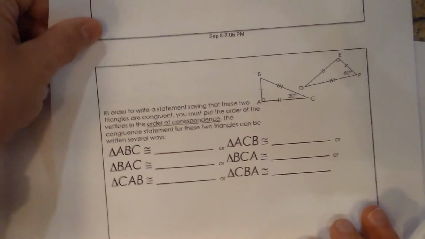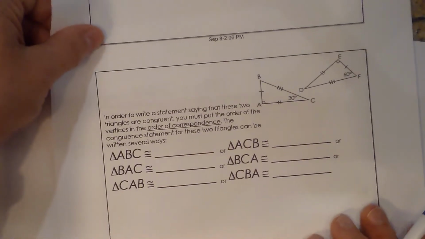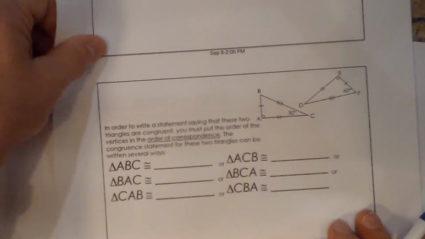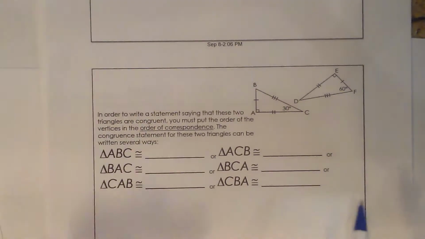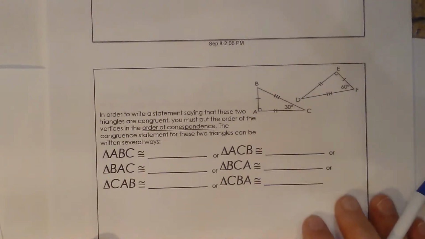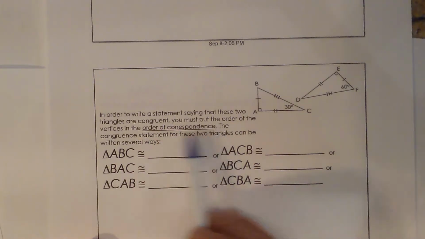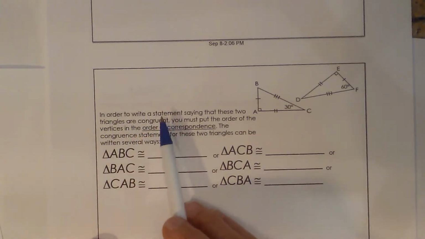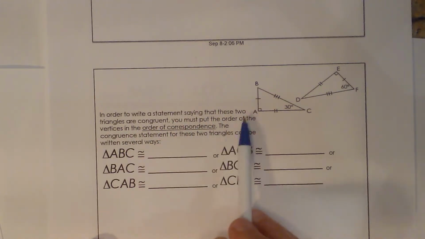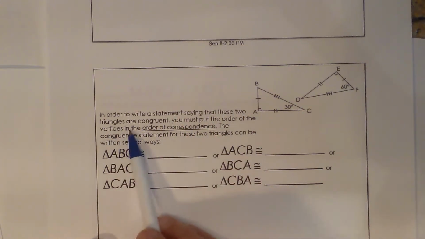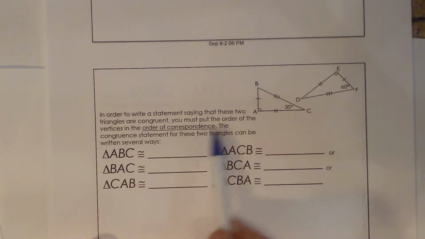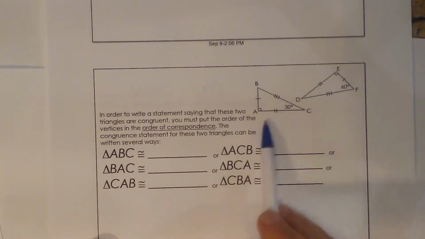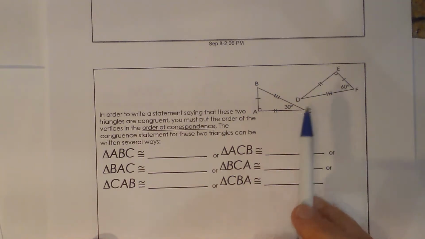Okay, so now let's write some congruent statements about the triangles, keeping in mind that we have to name things in order. So let's read this. In order to write a statement saying that 2 triangles are congruent, you must put the order of the vertices in the order of congruency. The congruent statements for each of these 2 triangles can be written several ways. So we have these same 2 triangles, but how can we write the statements correctly?